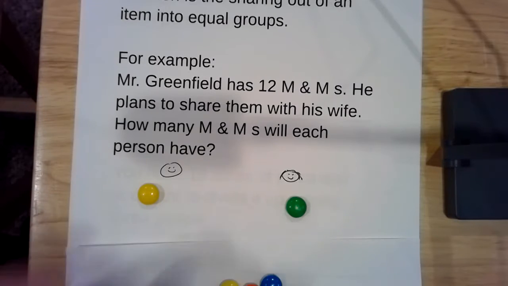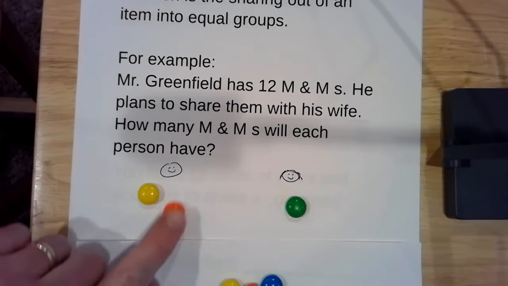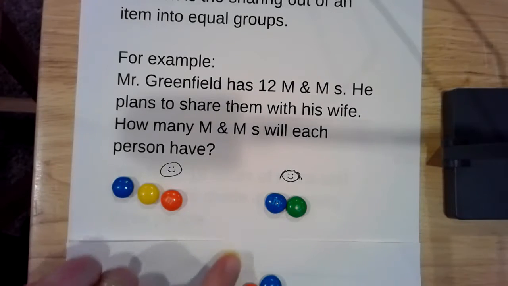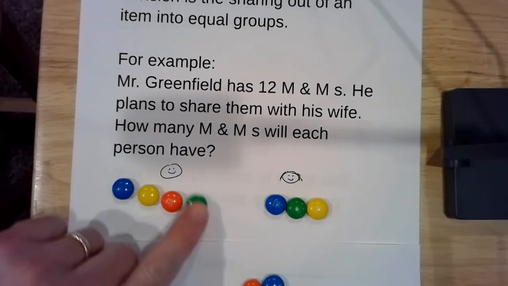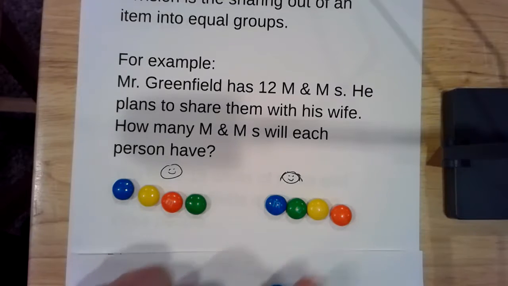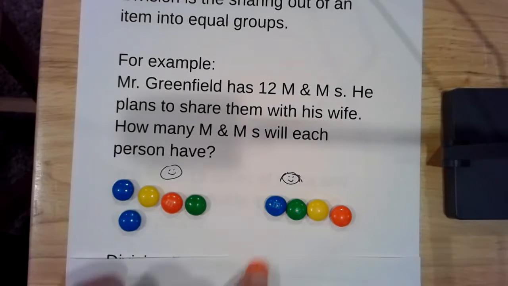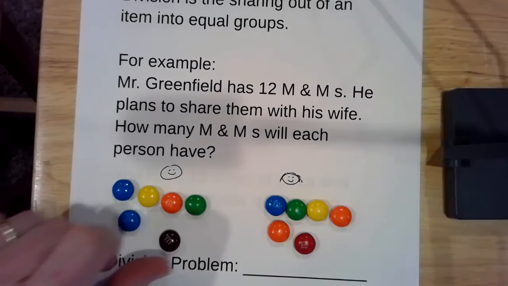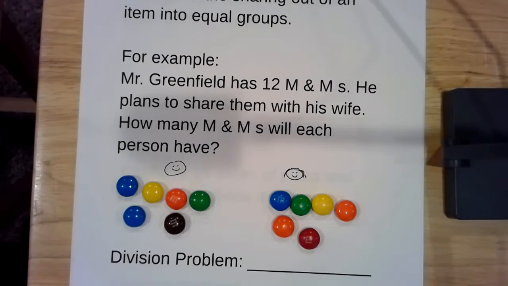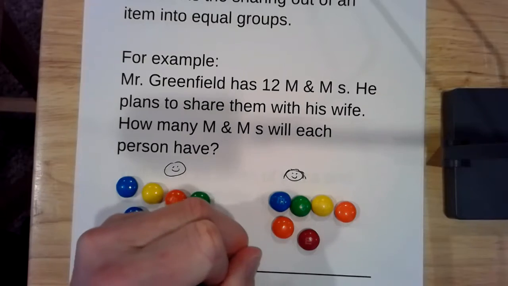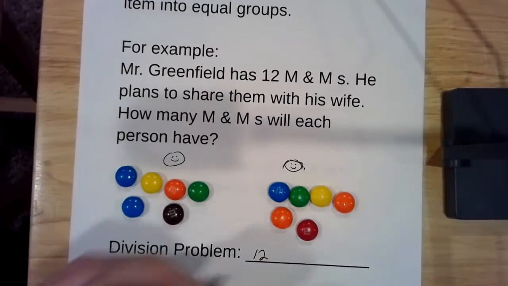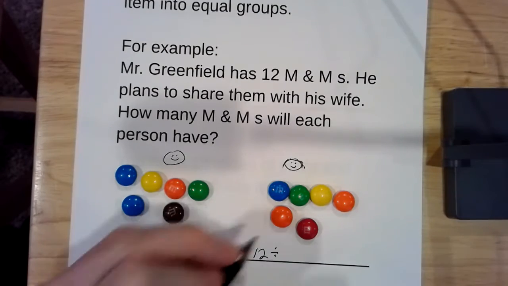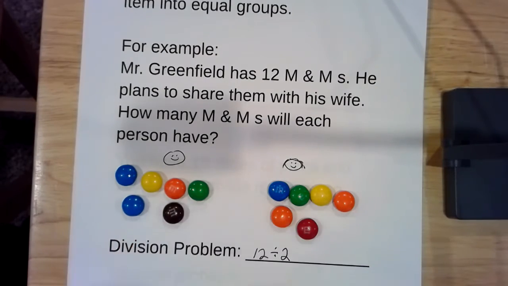I'm going to take my 12 M&Ms and form a picture where we are dividing these equally amongst the two people. So there I have all 12 of mine. And my division problem is I've taken the 12 M&Ms and divided or shared them out equally amongst two people.